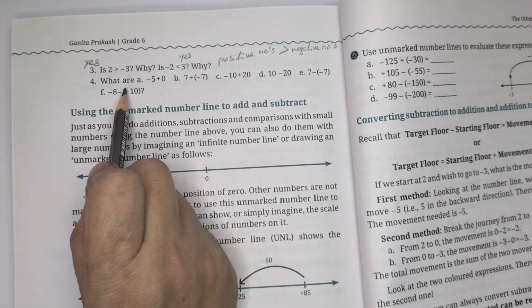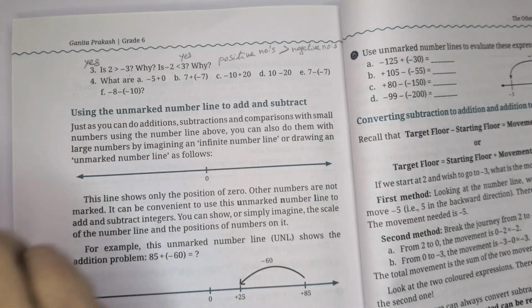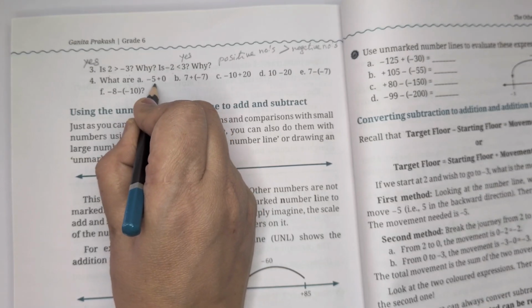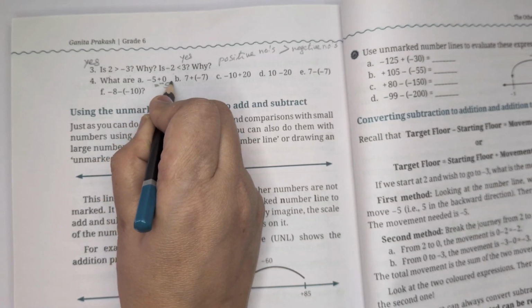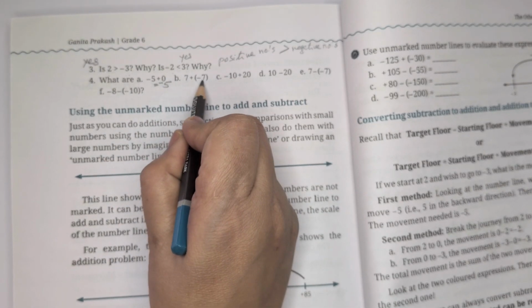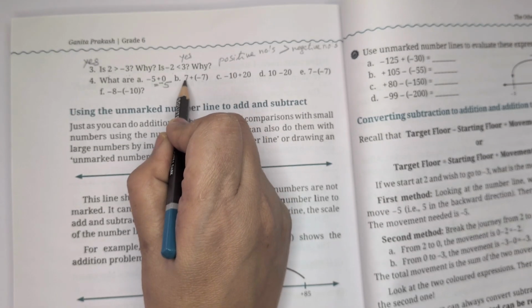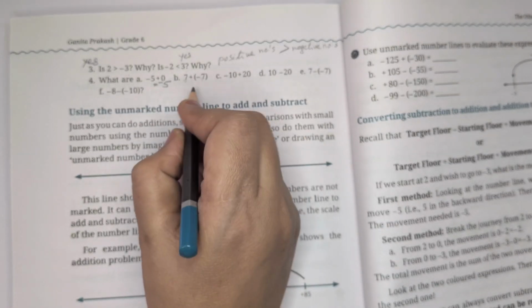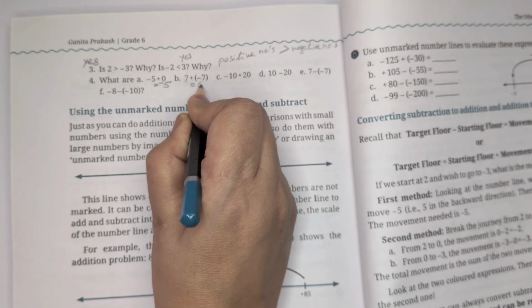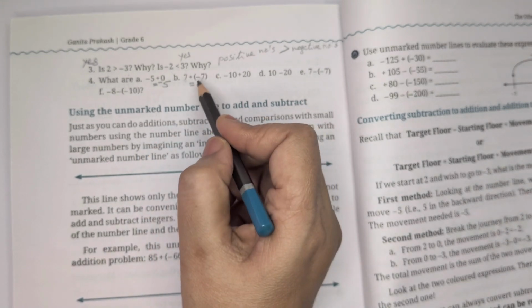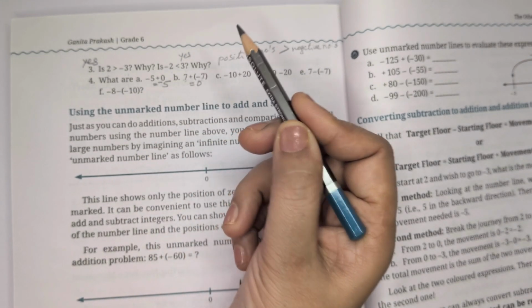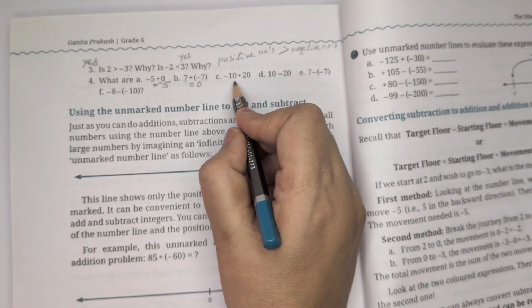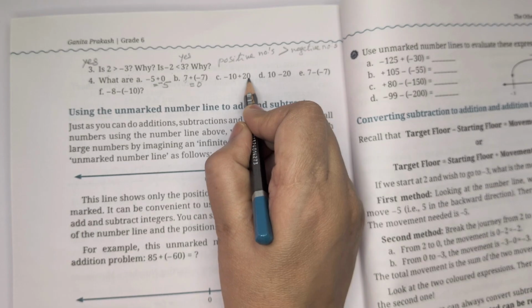Then fourth question, what are minus 5 plus 0? 0 if we are adding with any number, we will get the same. So it is equal to minus 5. 7 plus minus 7. Same magnitude with a different sign. Same number with a different sign. So the answer is 0. In that floor, if we are moving 7 floors up, again 7 floors down, we will reach the ground floor, 0.